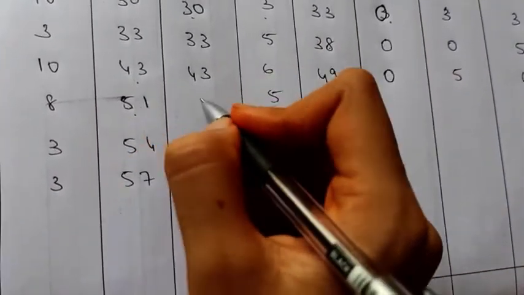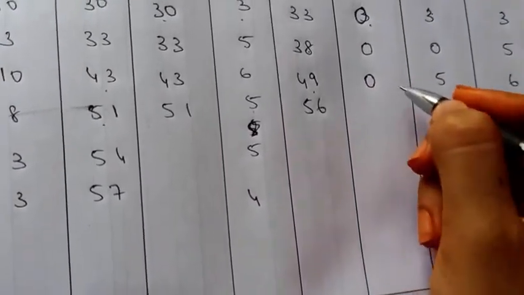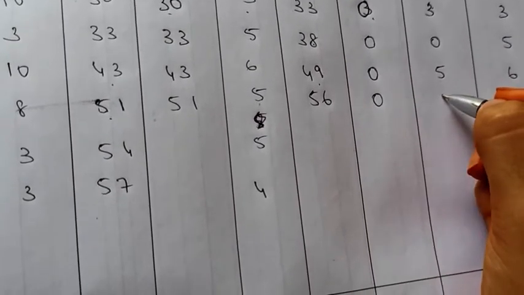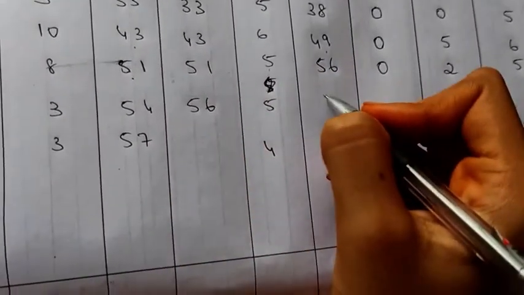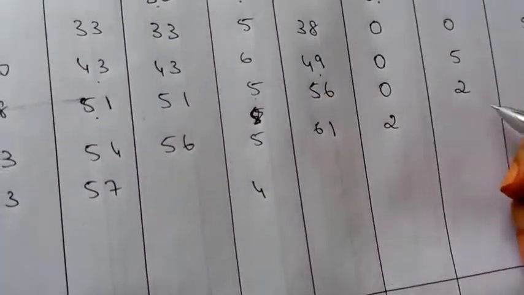Next, he came at 51. Service ended at 49, but he gets it at 51 itself. It ends at 56. He did not wait for any time, but the idle time of the server is 2 minutes. Total time spent in the system is 5 plus 0, 5. Next, 54 and 56. 56 is maximum. So it ends at 61. He came at 54 but got service at 56, so he waited for 2 minutes. The server wasn't idle. Total time spent in the system is 5 plus 2, 7.